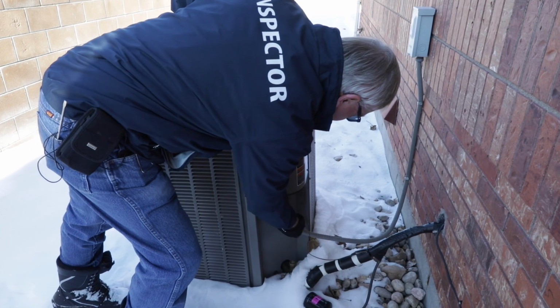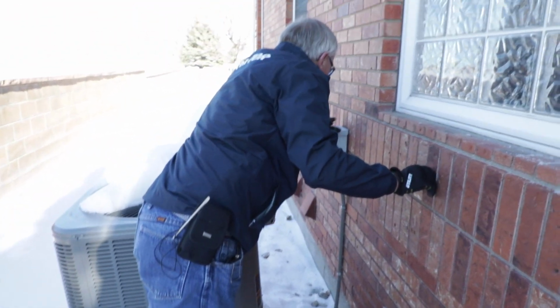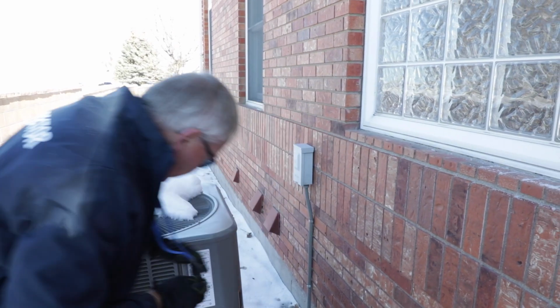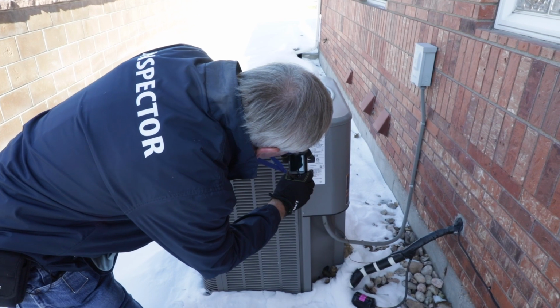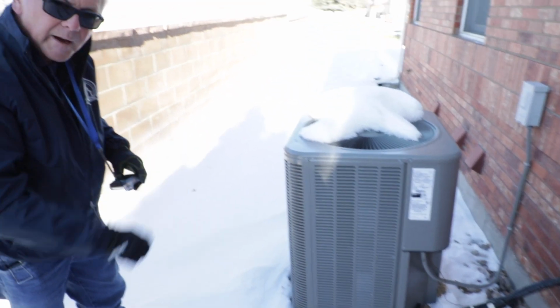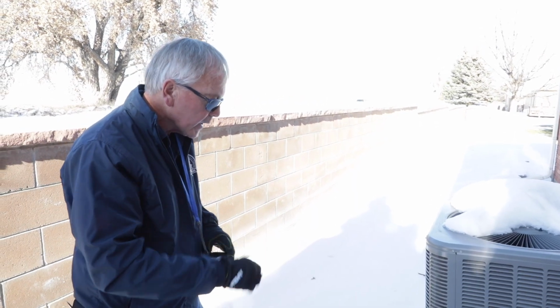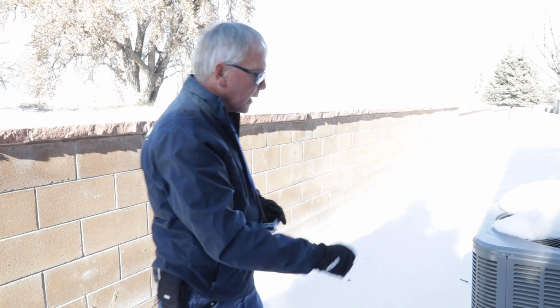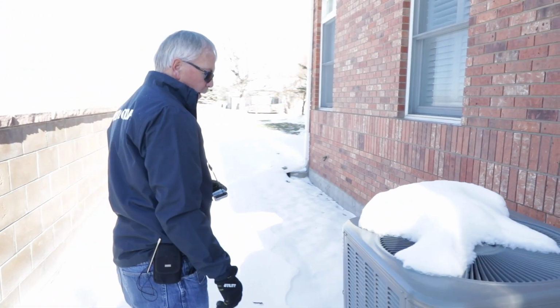Check our electrical here. We got our disconnect here. It seems secure. I'm going to go ahead and take a picture of the tag here, because I want to know when it was manufactured. I also want to know what the energy rating is on this. And so I'll just keep that serial number and model number in my database.